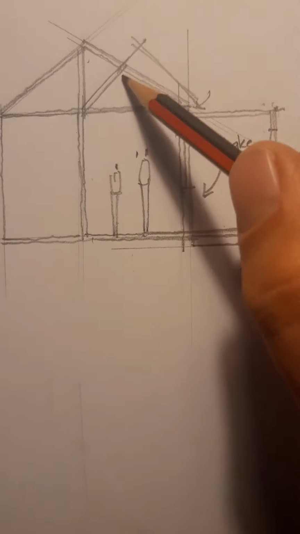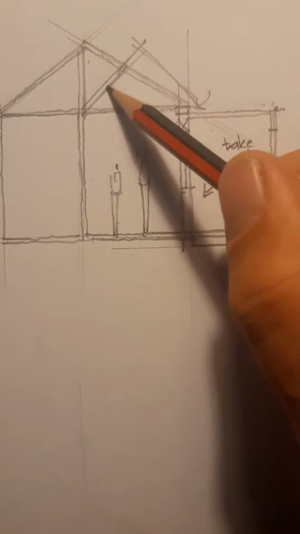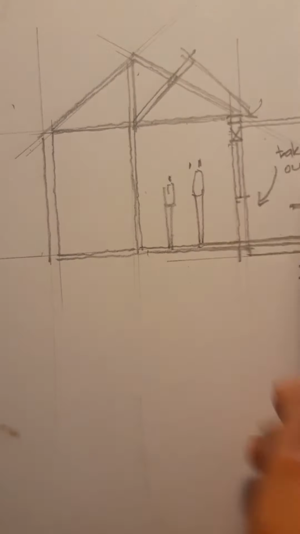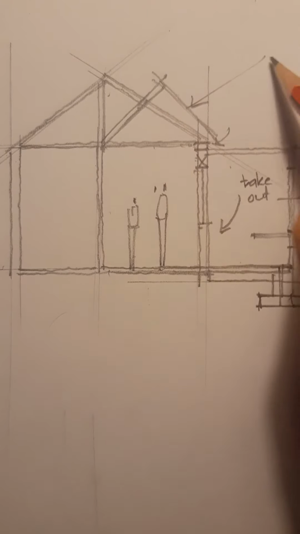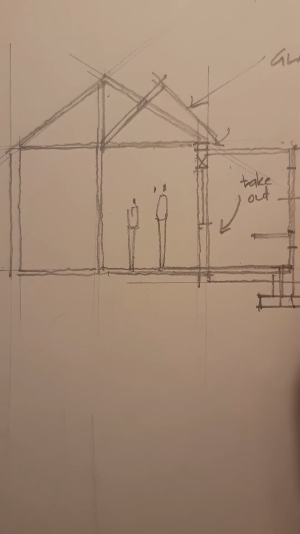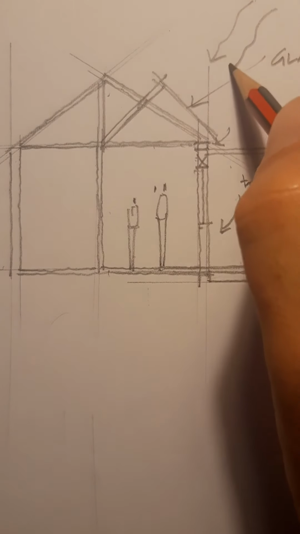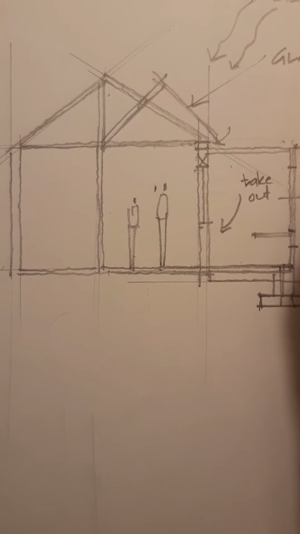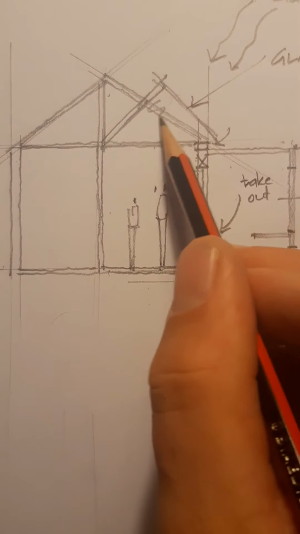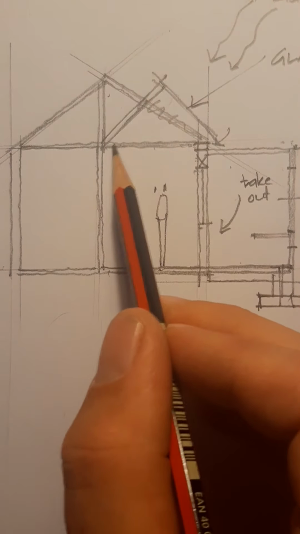So this would be maybe made from timber, and this could be a glass pane over there. And you can say natural light. And this could be open, so you take that out. You take your ceiling out.